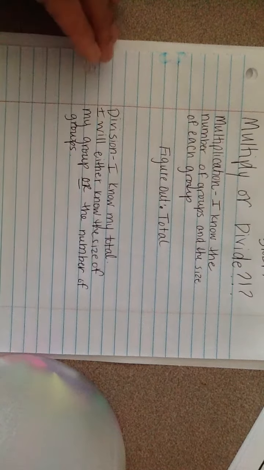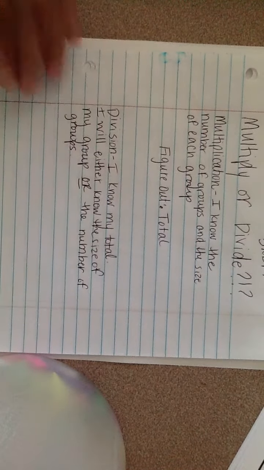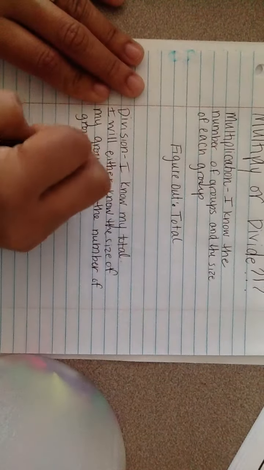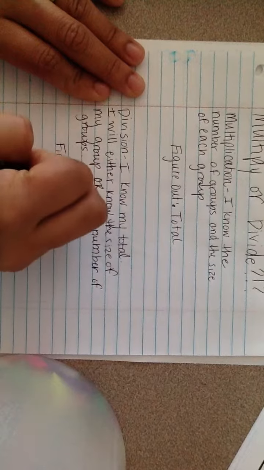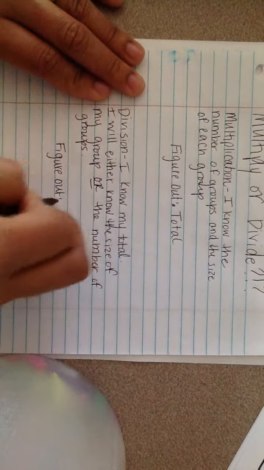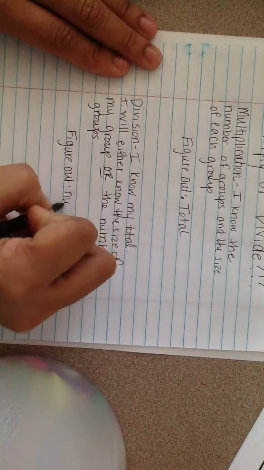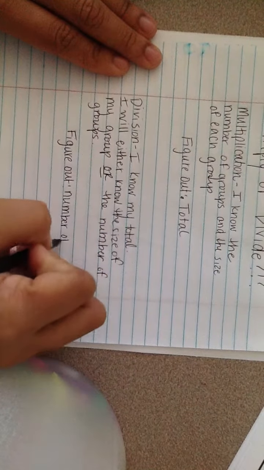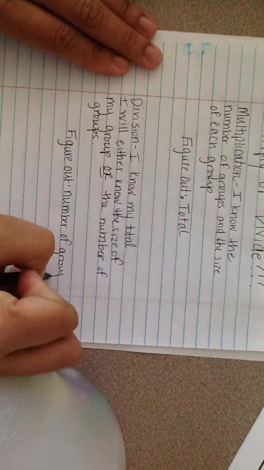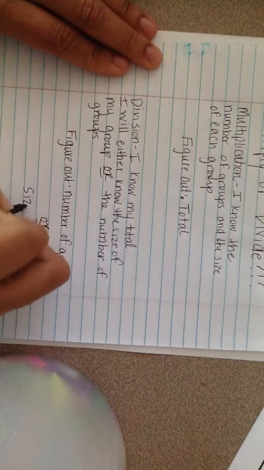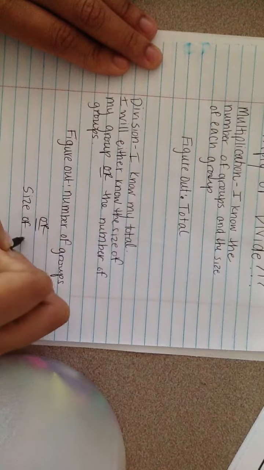And they'll either give me the size of my group or they'll tell me the number of groups I need with that total. When I'm figuring out, I could be figuring out one of two things with division problems. I could either figure out the number of groups or I may figure out the size of each group.